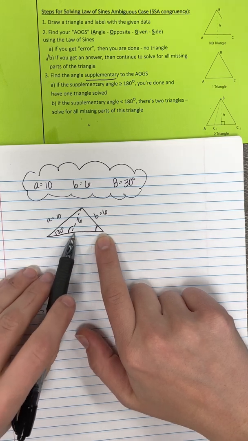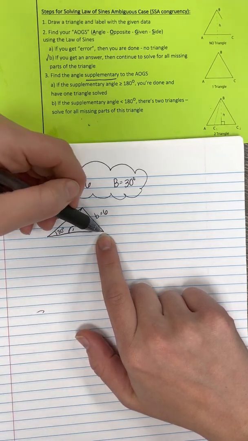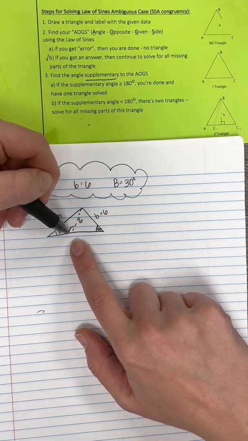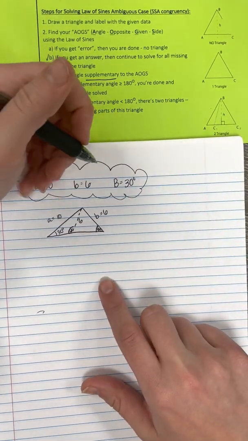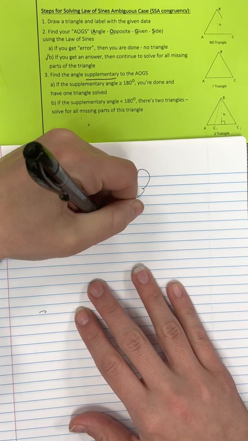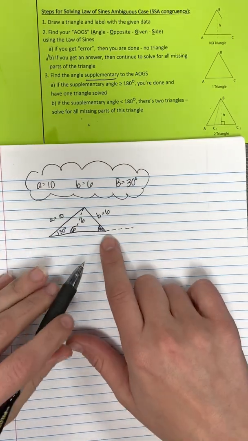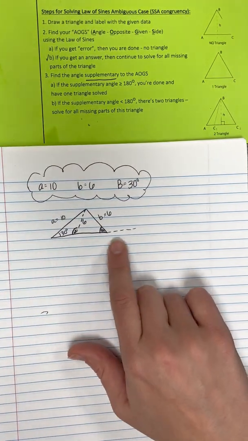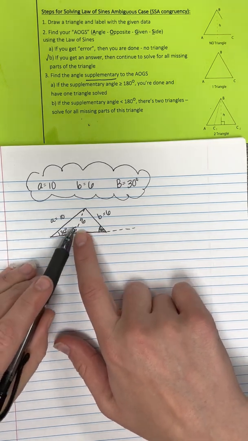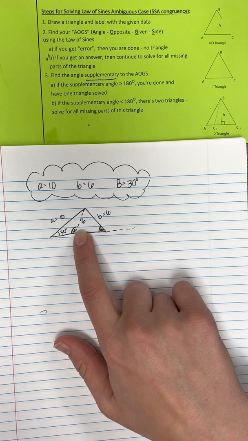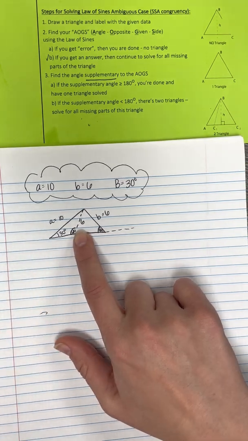Because if you look here, technically the acute angle we found and this angle of the supposed second triangle together will make 180 degrees. Hopefully that makes sense as to why we are subtracting what we found from 180 to find this obtuse measure of the second triangle.